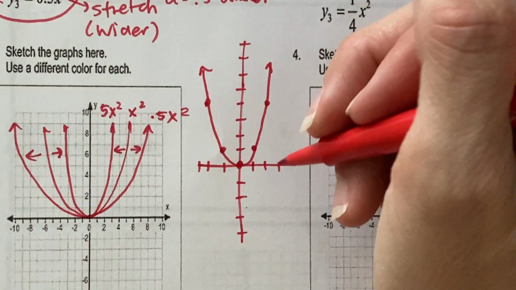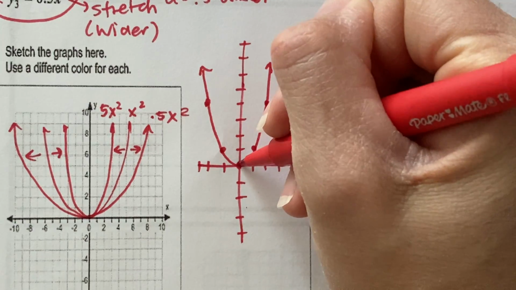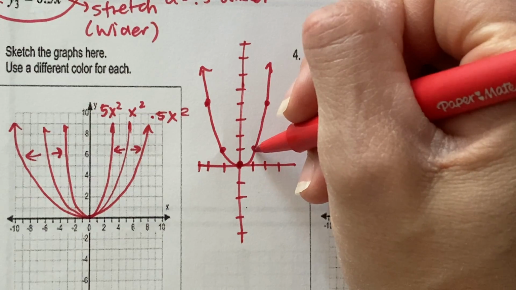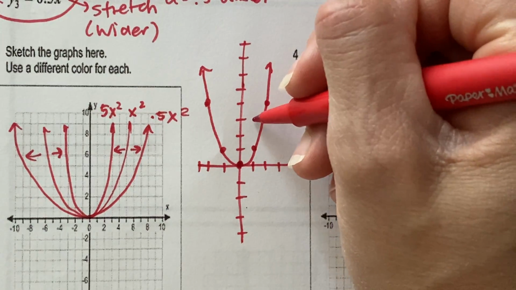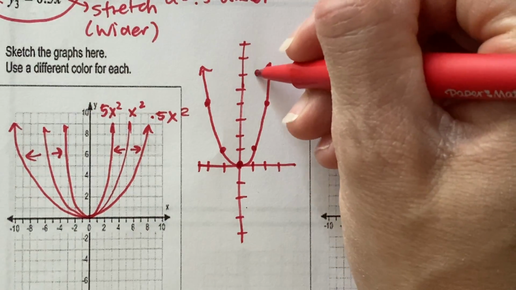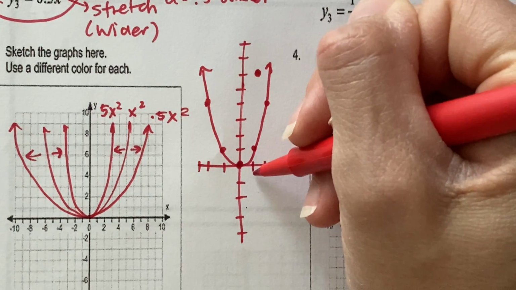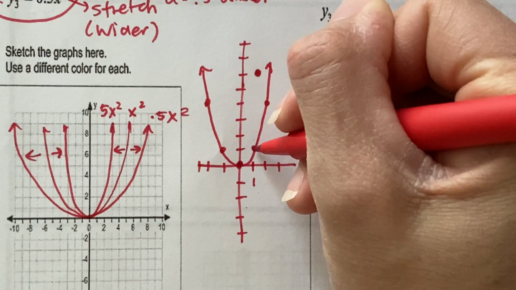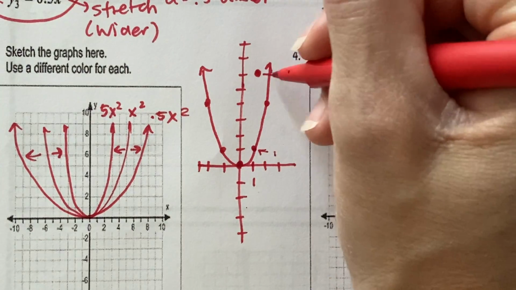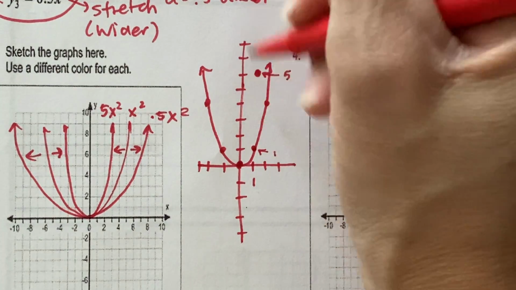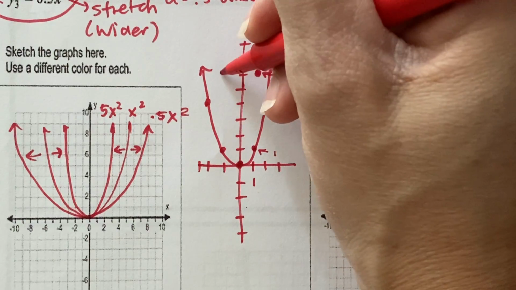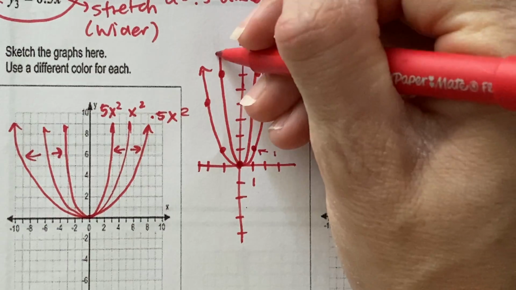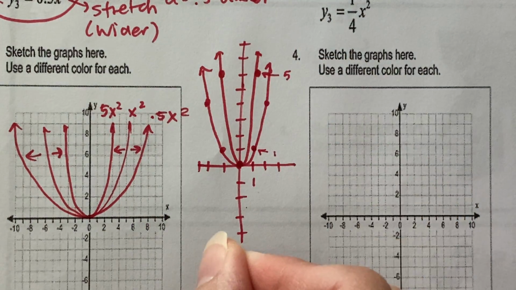5x squared. Why does it get skinnier? 0 squared times 5 is still 0. 1 squared is 1 times 5 is 5. 1, 2, 3, 4, 5. So at x equals 1, instead of my value being 1, like it is at x squared, it's 5 at 5x squared. And negative 1 squared is also 5. So that's why that gets skinnier, right?